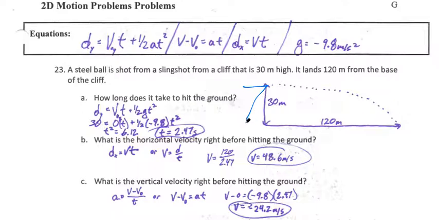If it's the base of the cliff, we don't really know necessarily where we're launching the ball from in relation to the base of the cliff, but it should say 120 meters from where it was launched. All right, so that's what's going on here. How long does it take to hit the ground?